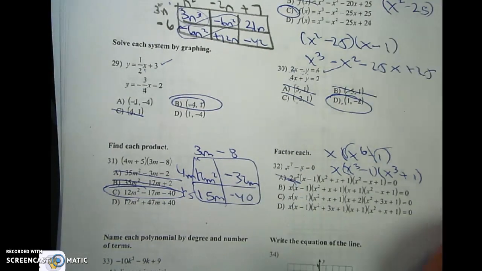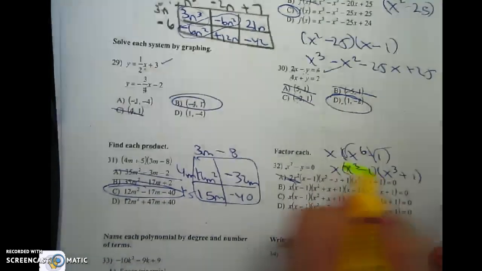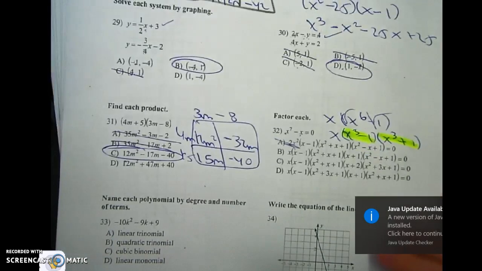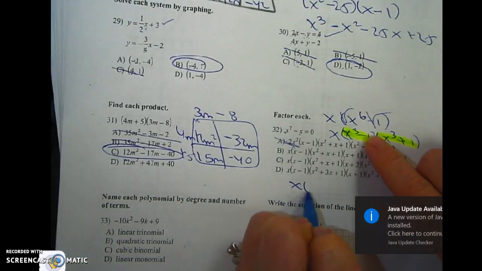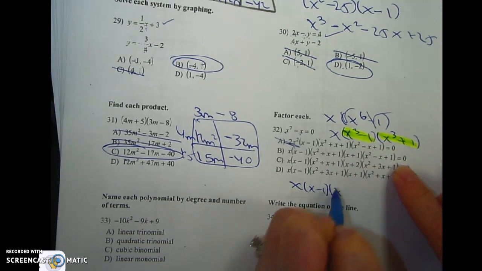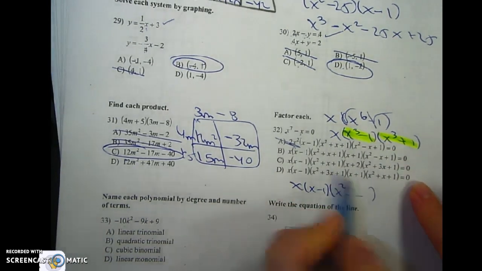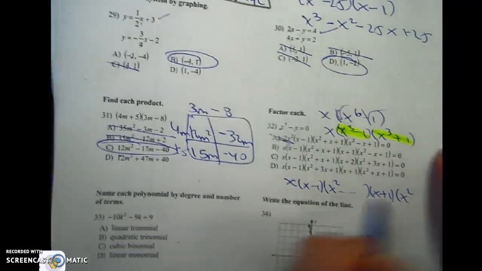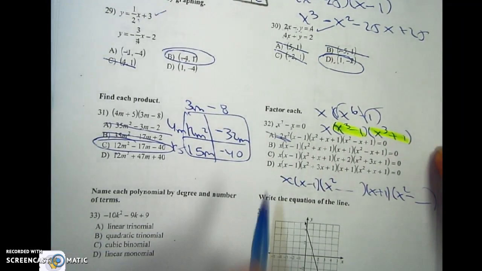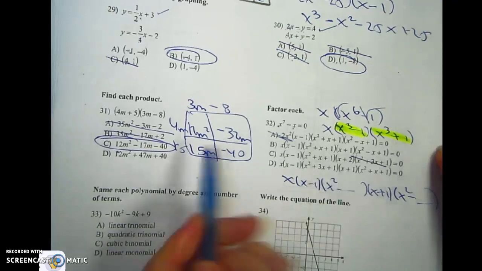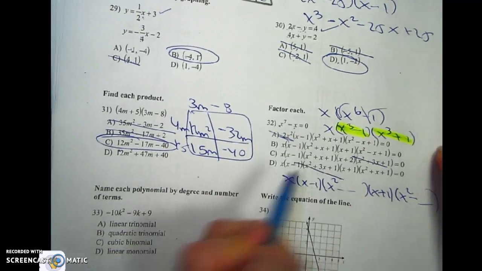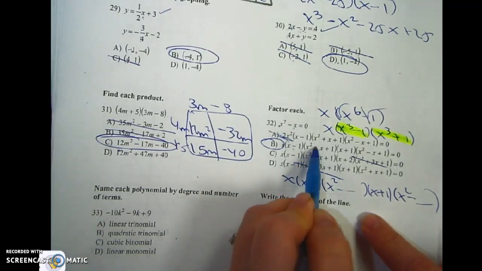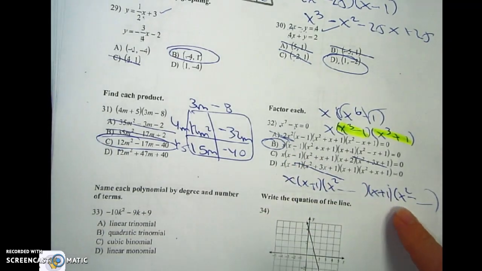But what I also notice is this is the difference of cubes, and this is the sum of cubes. So when I see that, I know that I'm going to have x minus 1, x squared, blah, blah, blah, big. And then I'm going to have an x plus 1, and then an x squared minus, and then a big one too. So let's see. There's no 3 in there at all. So let's make sure it works. And that's minus plus, and that's plus minus. So there's the answer.